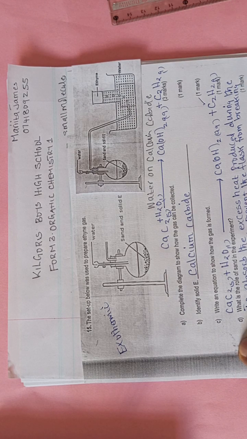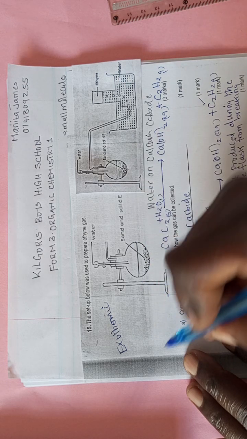And you remember, copper 2 sulphate is added in this case to catalyze the reaction, so it can be used as a catalyst.